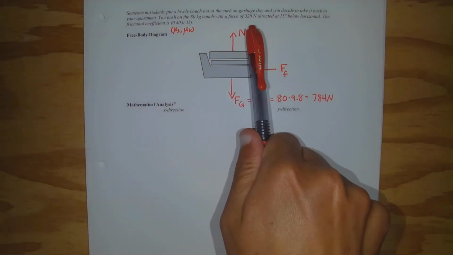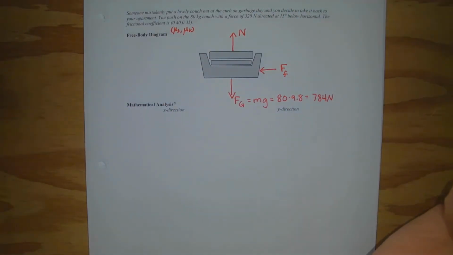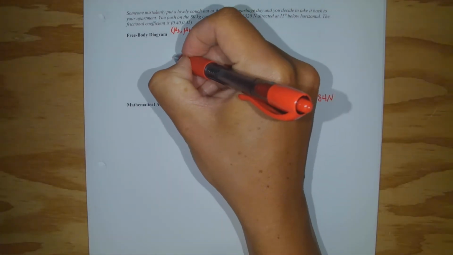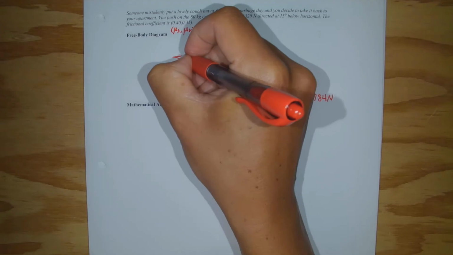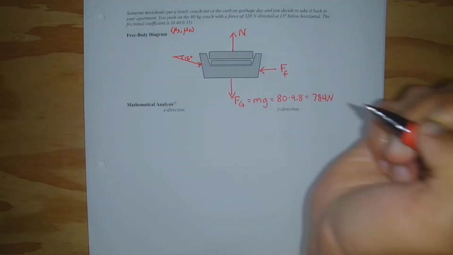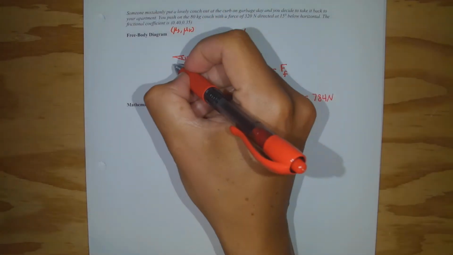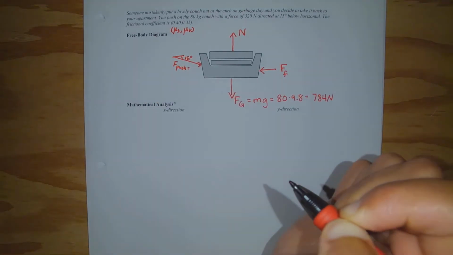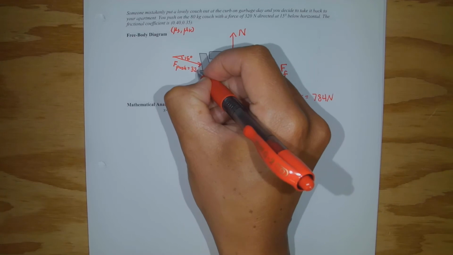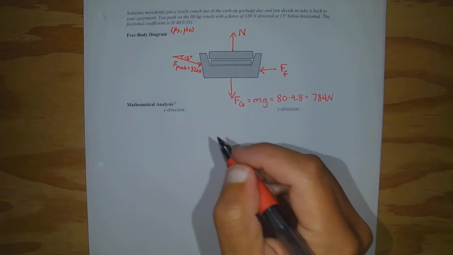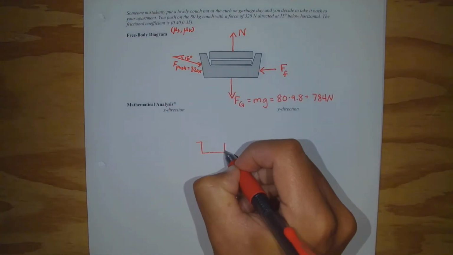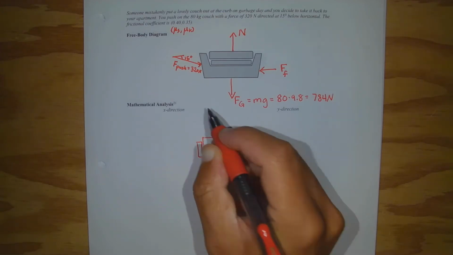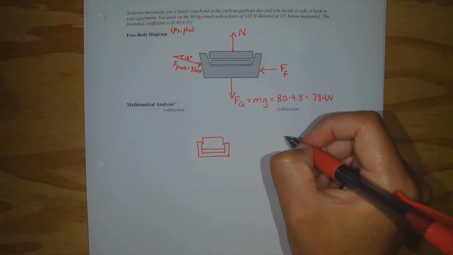You are pushing on the couch with a force of 320 newtons directed at 15 degrees below the horizontal. So here's the horizontal, and the force is at an angle of 15 degrees below the horizontal. This is the force of the push, and it has a magnitude of 320 newtons. I'm going to draw a new free body diagram, and I'm going to take this force and break it down into components.